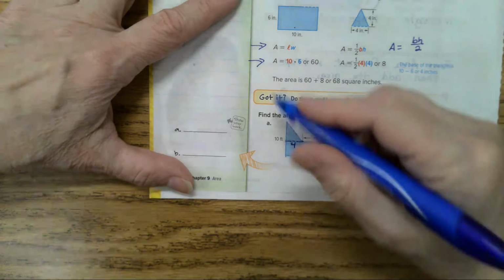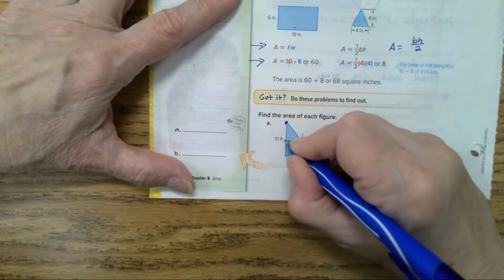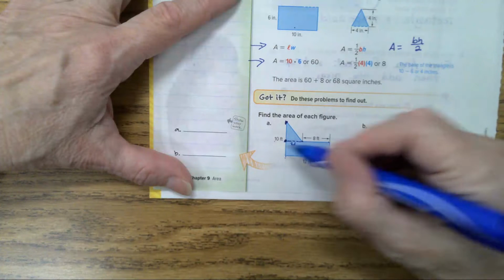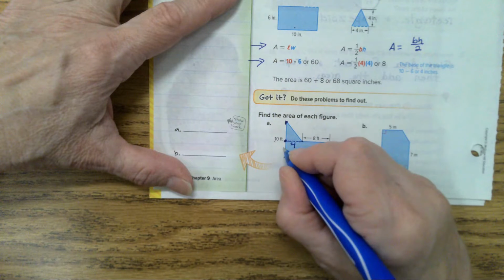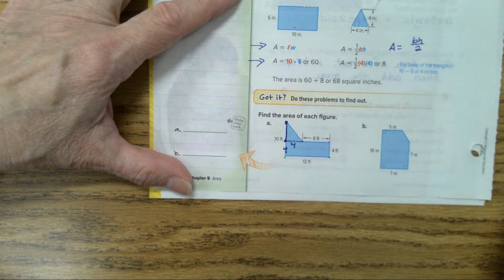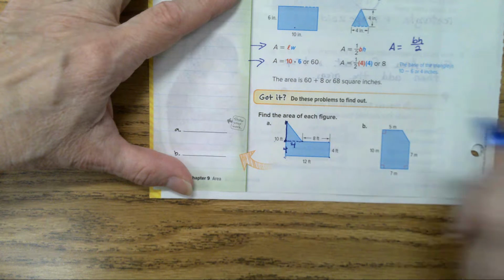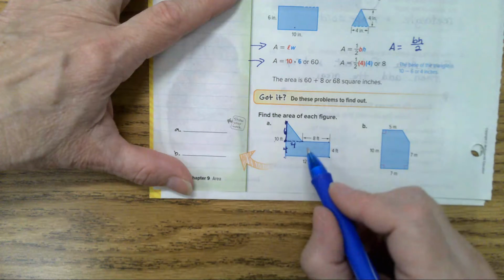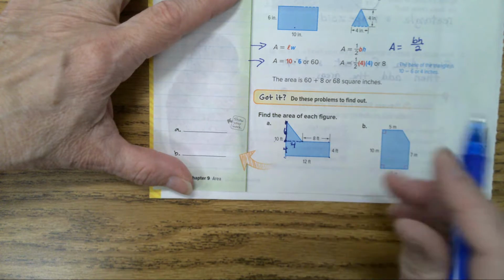Now, I got to figure out from here to here. From here to here is 10. From there to there is 4. So if that's 4, what's this distance here? 6. 4 plus 6 is 10. So that's a 6. So the dimensions for my triangle are 4 and 6.